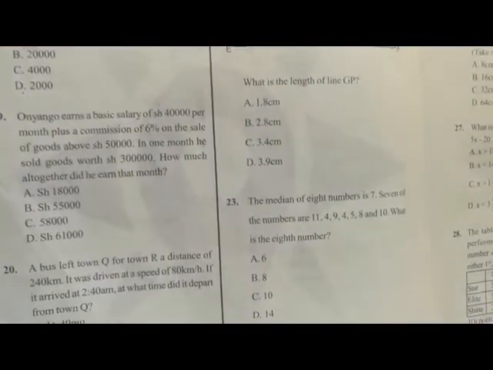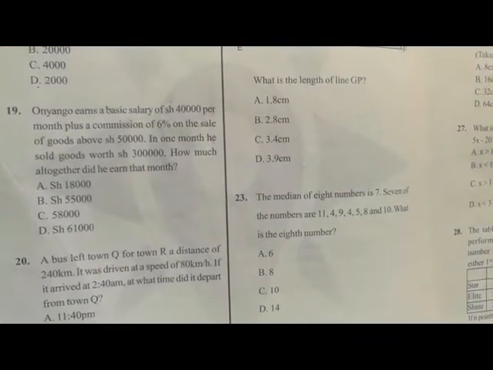Let us see question number 29. Before I leave, I am rushing somewhere.